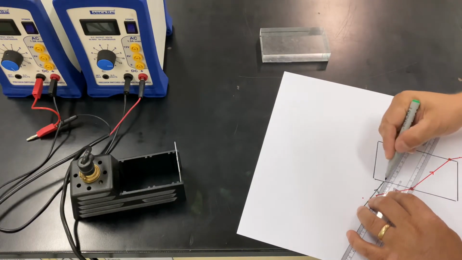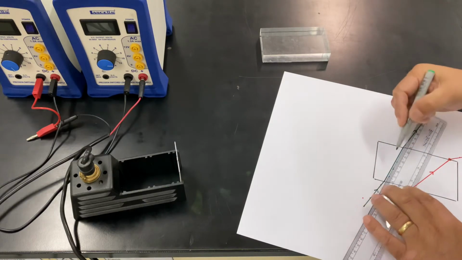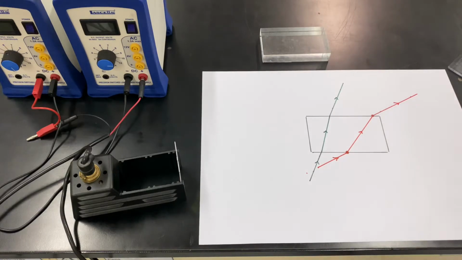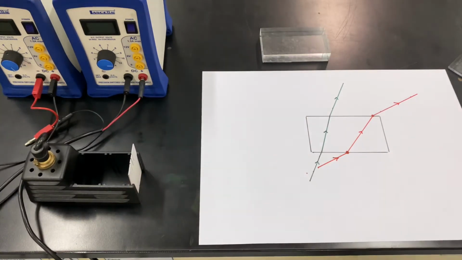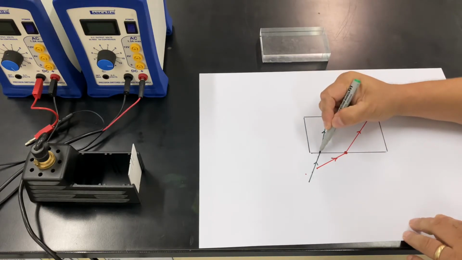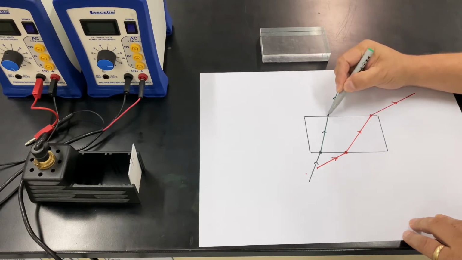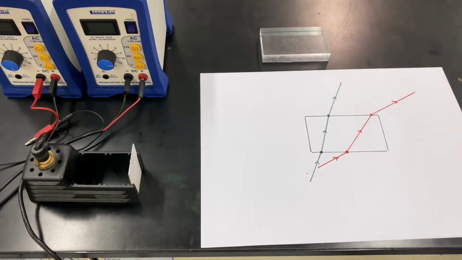It goes across in a straight line. Okay, so that's refraction. Now, what are the angles of incidence? What are the angles of refraction? Well, again, we need to draw normals, don't we? With the green ray, again, we've got refraction happening going from air to Perspex. We've got refraction happening going from Perspex into air.